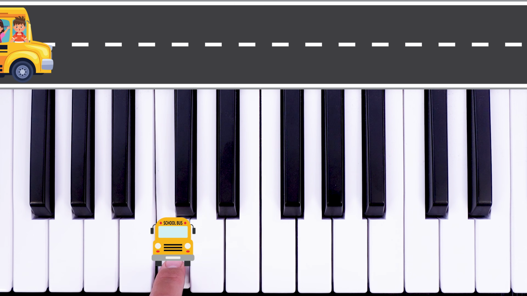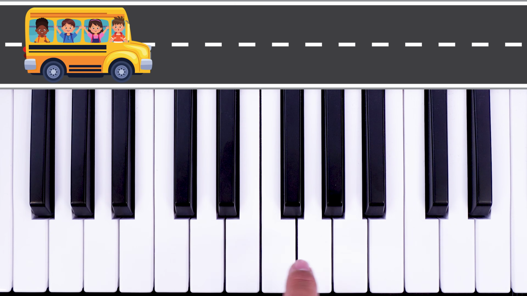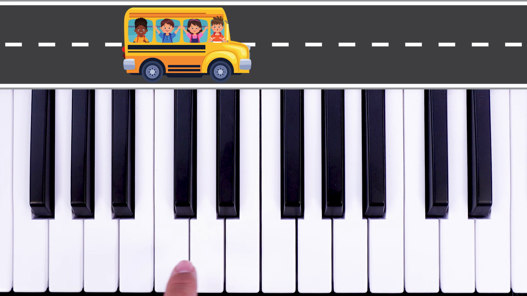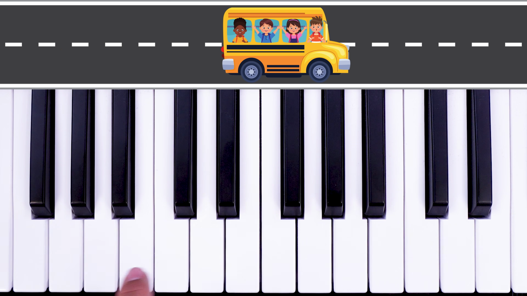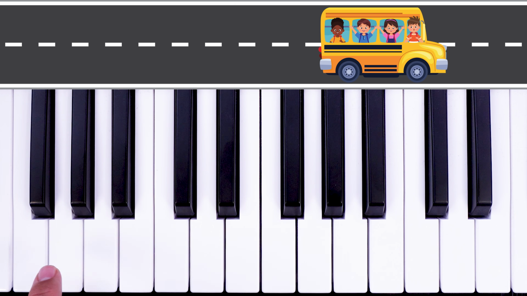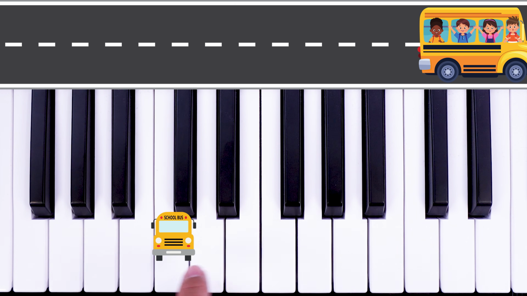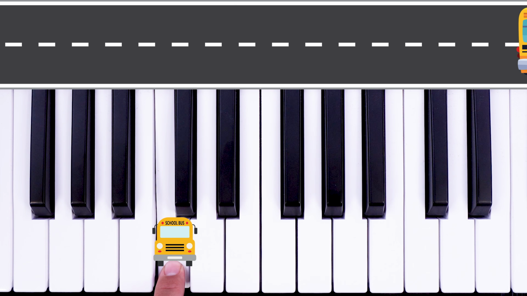So the wheels on the bus go round and round, round and round, round and round. The wheels on the bus go round and round.